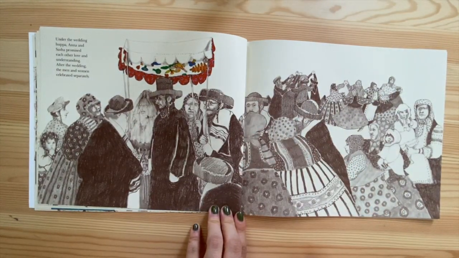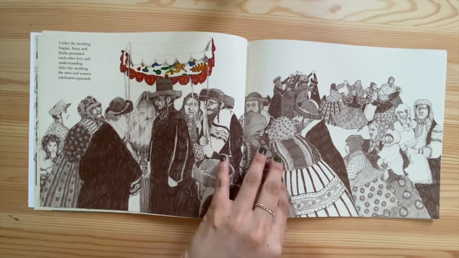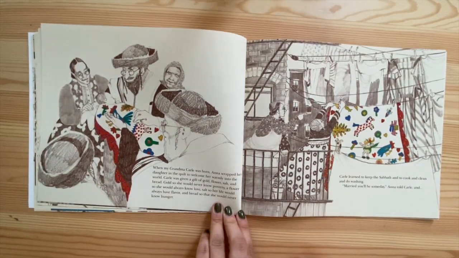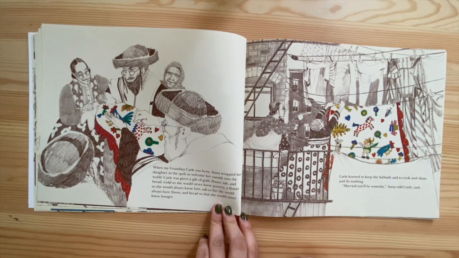Under the wedding huppah, Anna and Sasha promised each other love and understanding. After the wedding, the men and women celebrated separately. When my grandma Carl was born, Anna wrapped her daughter in the quilt to welcome her warmly into the world. Carl was given a gift of gold, flowers, salt, and bread.